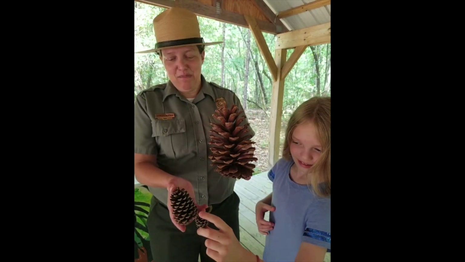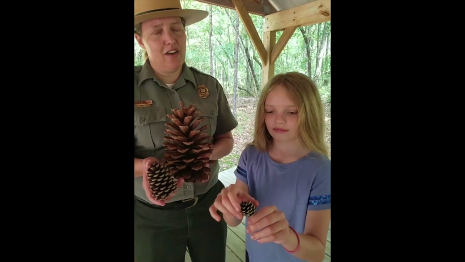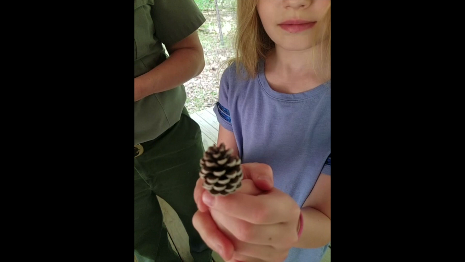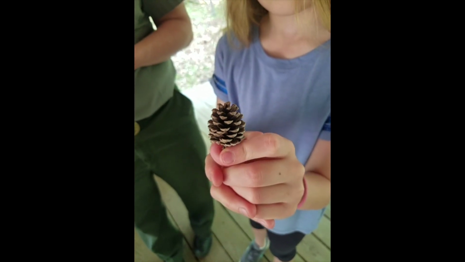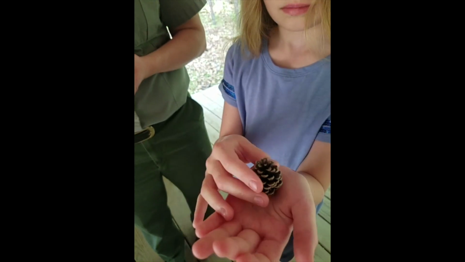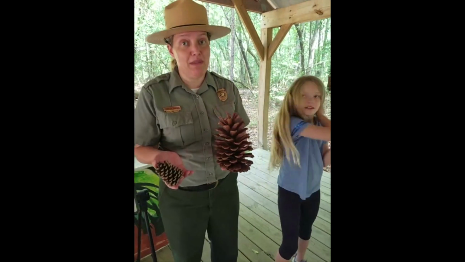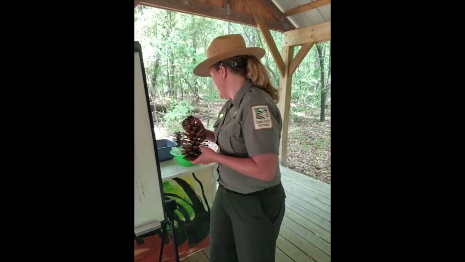And a lot of people, when they see that little pine cone, do you know what they say? They go, "Oh, it looks like a baby." You guys, that is not a baby pine cone. That's a full-grown adult pine cone. And to prove that to you, I will show you a real baby pine cone. Do you guys want to see a baby pine cone? Okay, let me get the baby pine cone out.